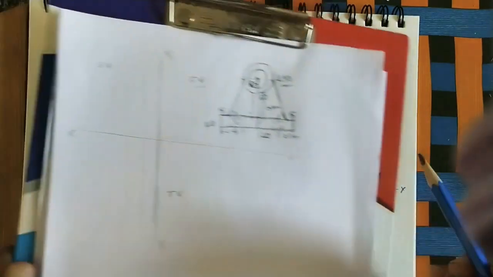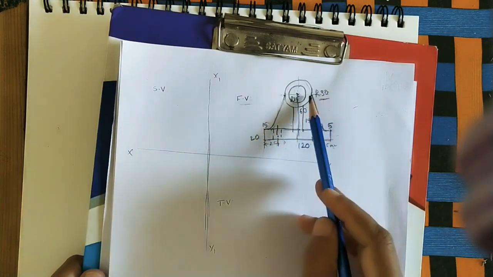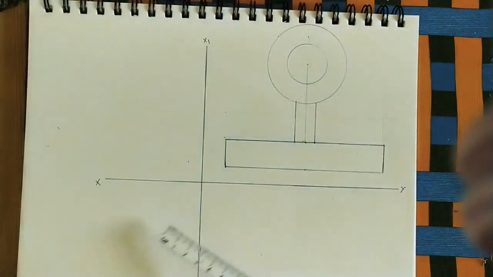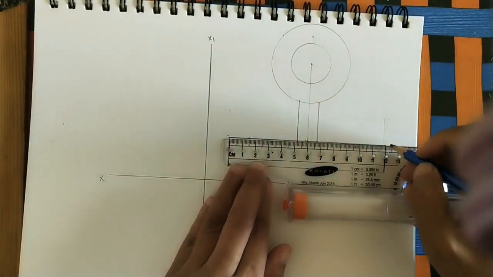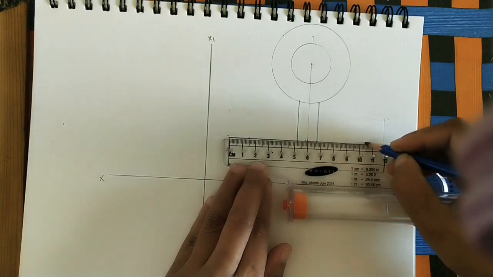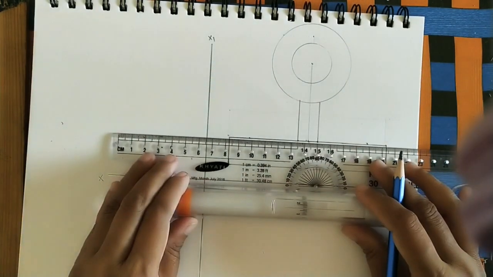Now after getting this thickness, mark 15 mm this side and 15 mm this side, and here draw the bigger diameter and take these points. Here I am marking: take 15 mm here, and here also take 15 mm. Now draw the bigger diameter, taking this as a reference line.